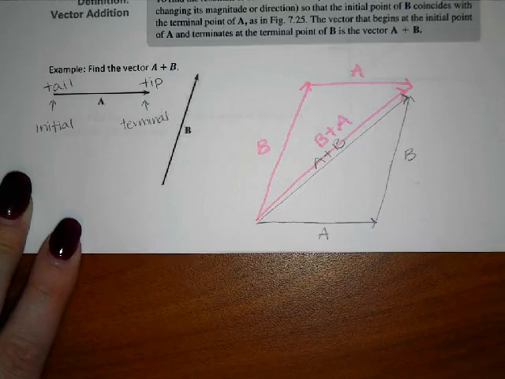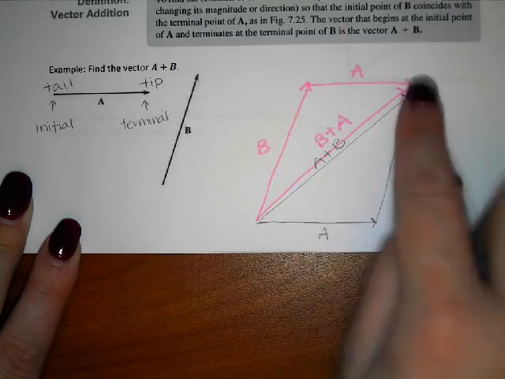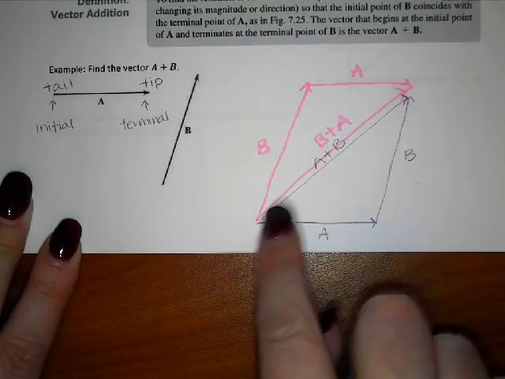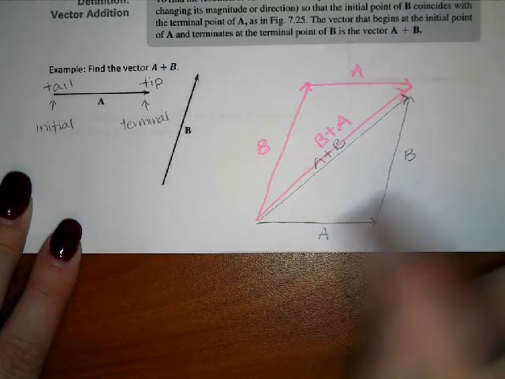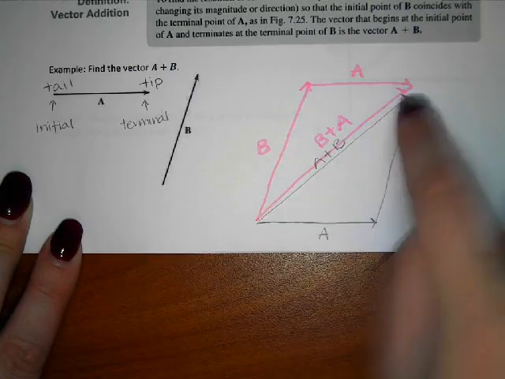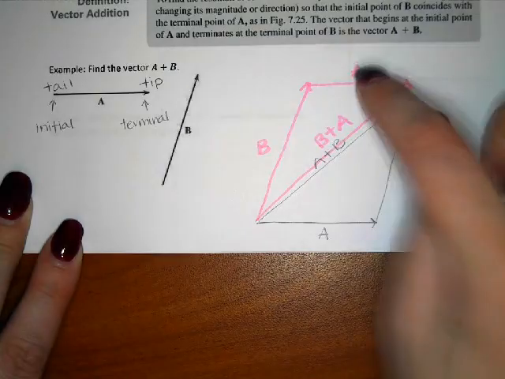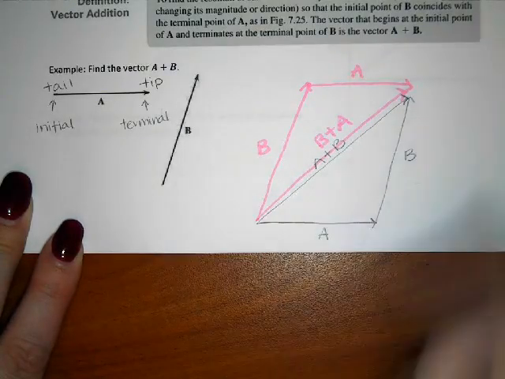And so you make this little parallelogram, where the first one and then the second one give you one resultant, and the second one and then the first one give you the other, but together it makes a parallelogram.